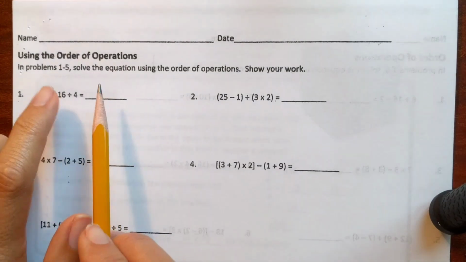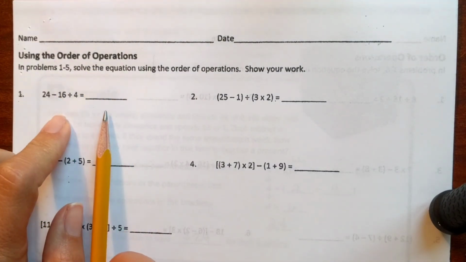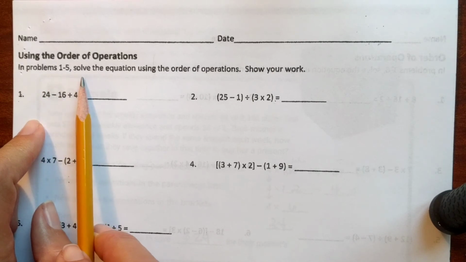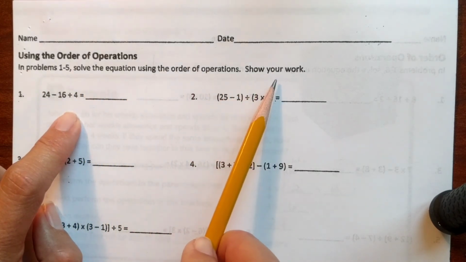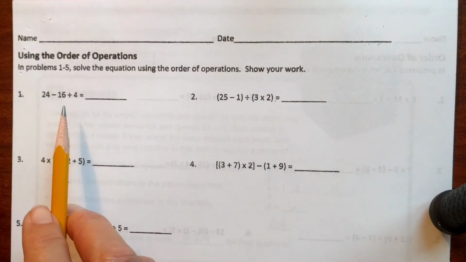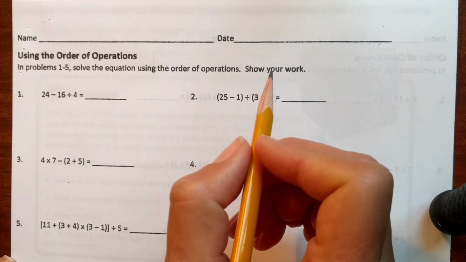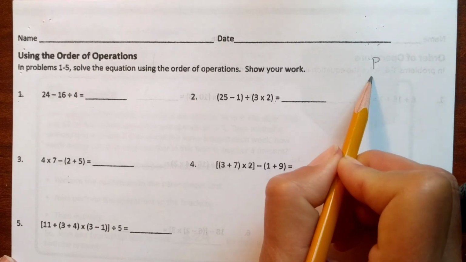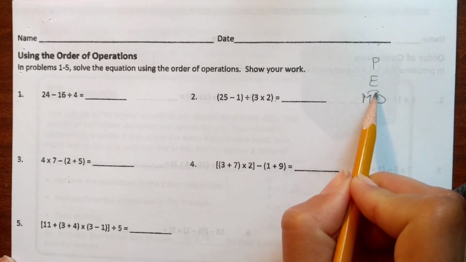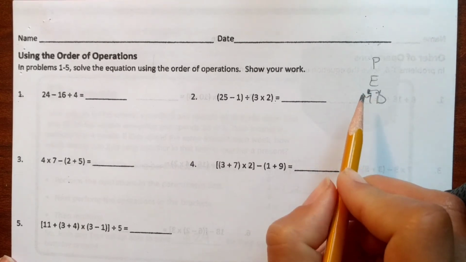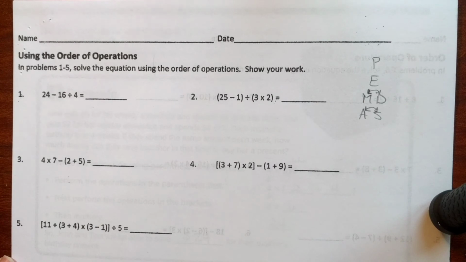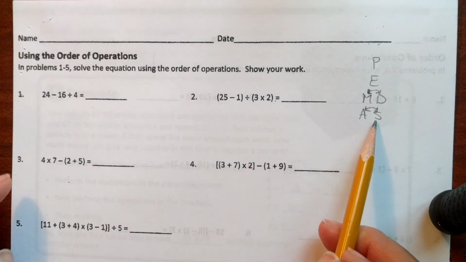All right, here we have some expressions. Oh, actually, these are equations because they do have an equal sign at the end. In problems 1 through 5, solve the equation using the order of operations and show your work. According to order of operations, I'm going to write myself a little note over here. P, E, M, D, and we don't know which one's going to come first. It could go either way. And then A, S, again, could go either way, just whichever one is most left in the equation.